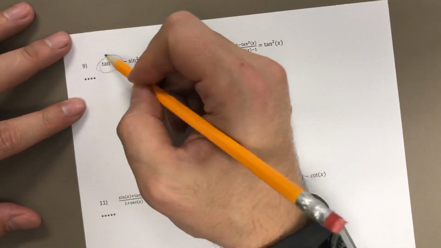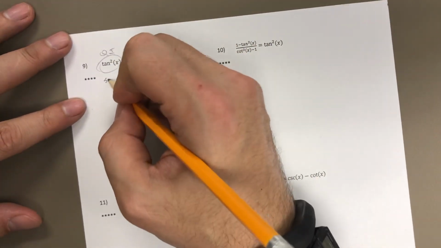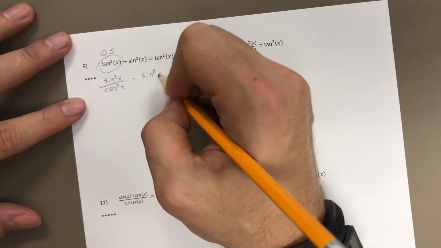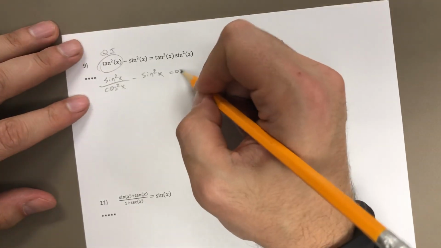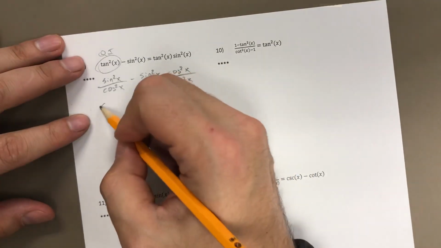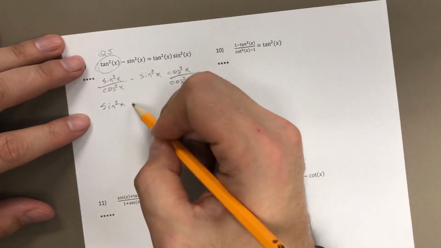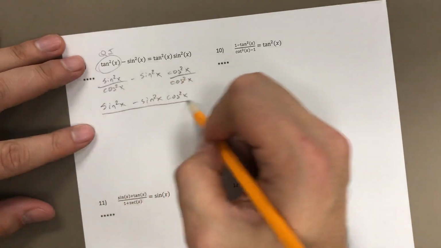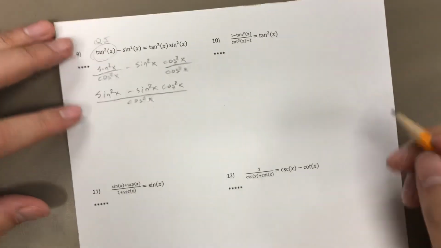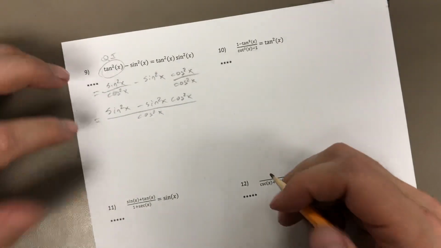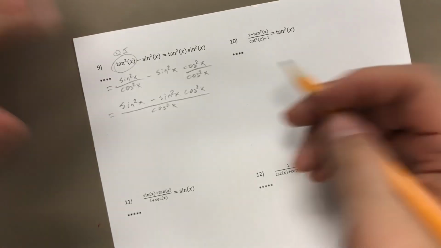All right, here we go. Tangent squared, that's a quotient identity. Let's turn that into sine squared over cosine squared minus sine squared. And let's get the common denominator here. So I multiply the top and the bottom by cosine squared. Then I end up with sine squared of x minus sine squared of x cosine squared of x over cosine squared of x. If you've been in my class the past week, you've seen this step played out. So let's just work with it.